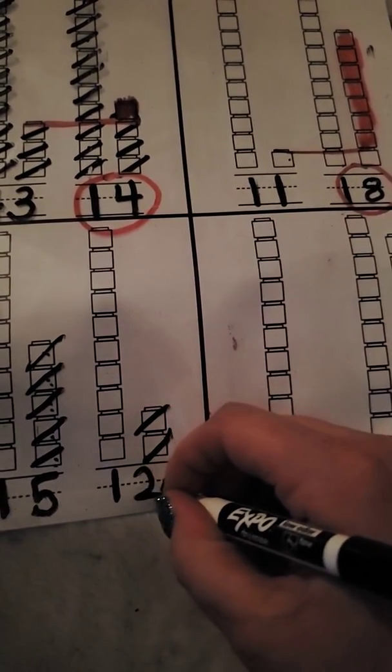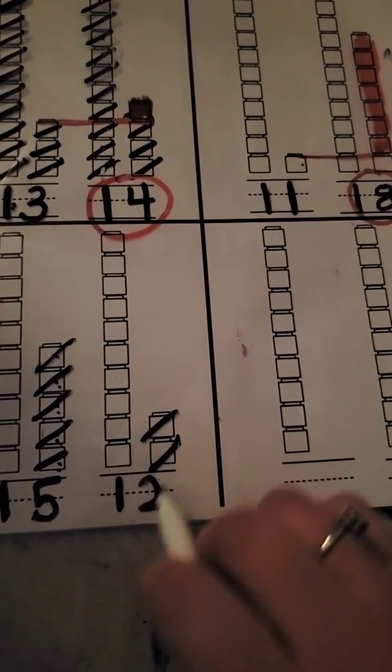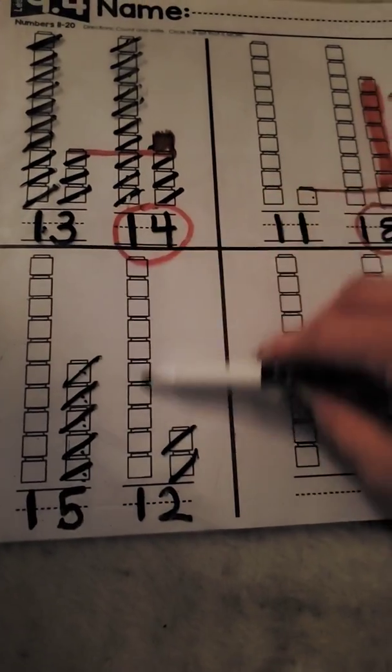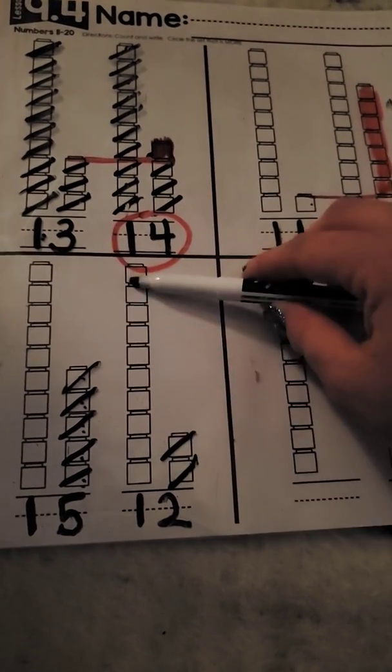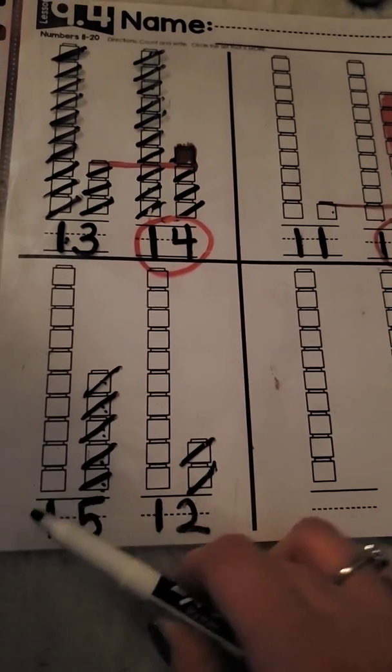Curve around and go to the right. Watch your 2s. Make sure you curve it the right way. You curve it, then go to the right, okay? So we don't write it backwards. All right, so now we have 10, 11, 12. So which one has more?